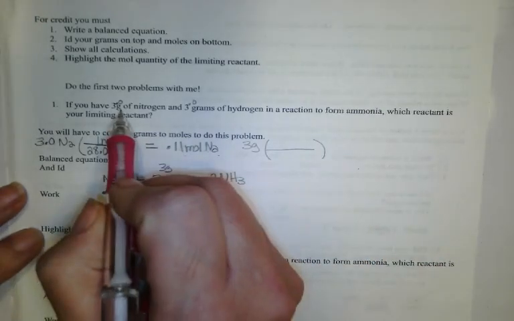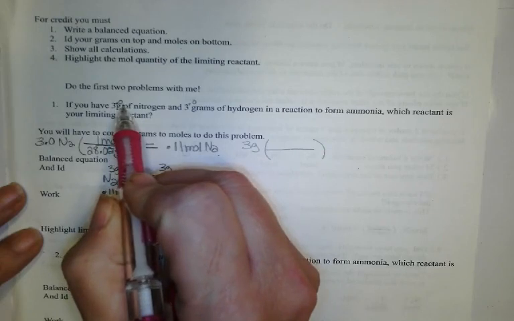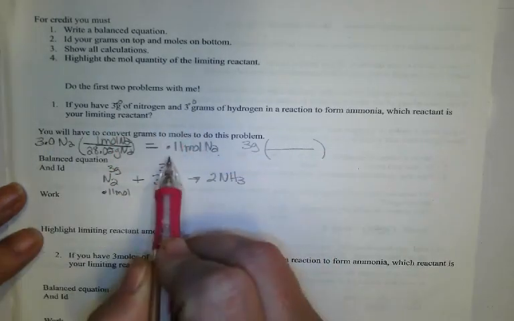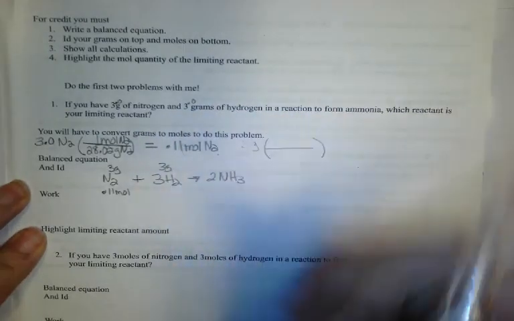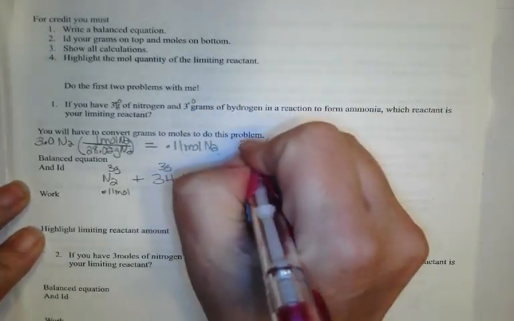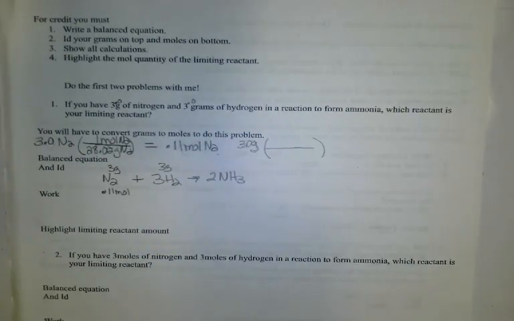So this says I have 3 grams of nitrogen and 3 grams of hydrogen. Now I just fixed that, I made it 3.0 so I could have more significant digits. And that will be fixed on your worksheet when you get it. Okay, and since they're giving me grams, I need to convert grams to moles to figure this out.